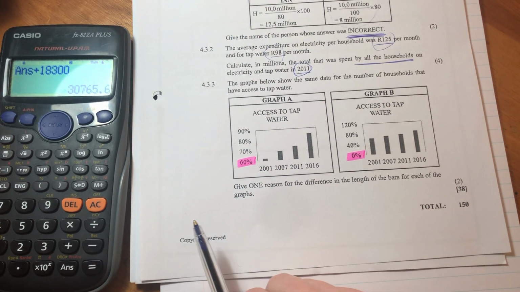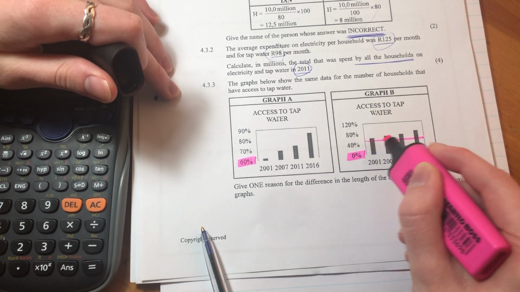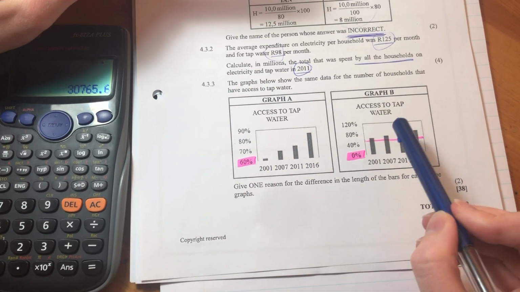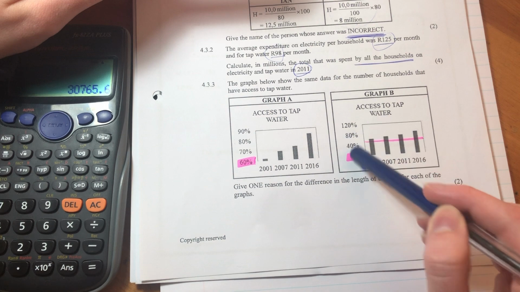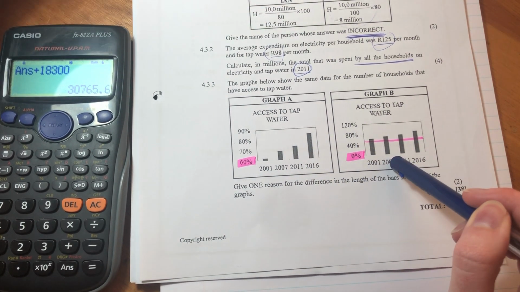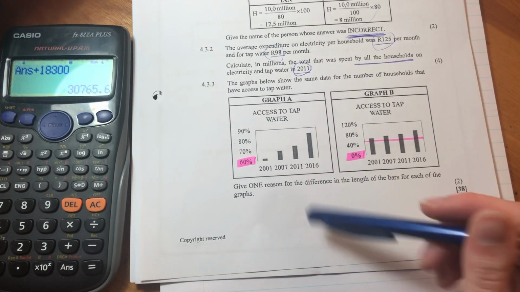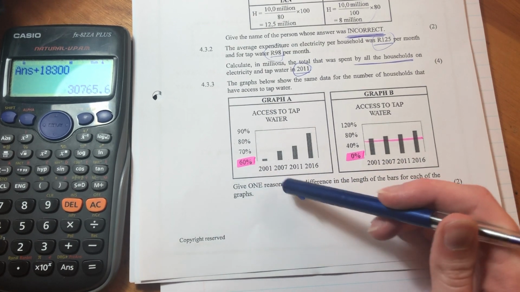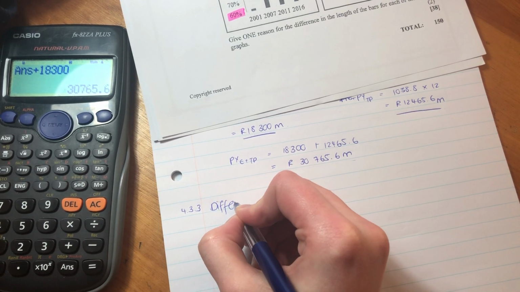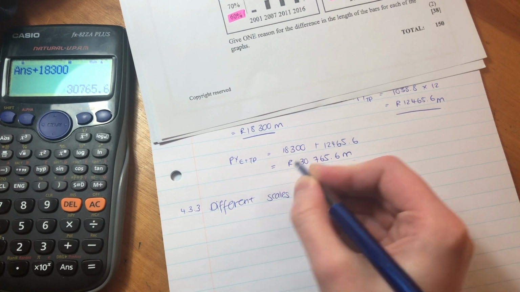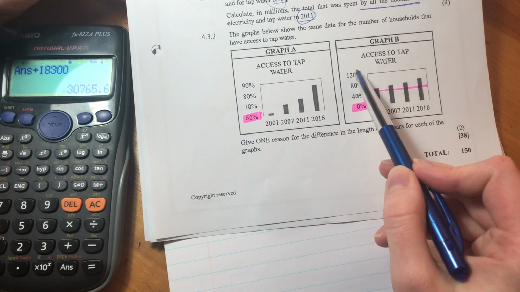So what we're actually doing is looking at the same graph B, but we've kind of cut it. We've basically said we don't care about anything that's under 60%. We only care about things that are above 60%. And that leads to this different way of viewing a graph. What causes the different look in these two graphs is the scale. So one reason for the difference is that different scales are used. One is 60 to 90, the other one's 0 to 120.